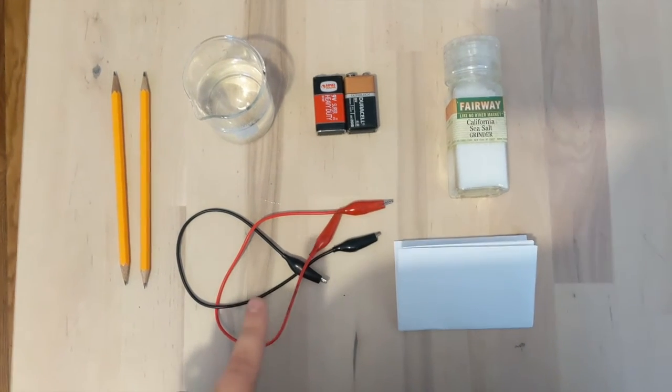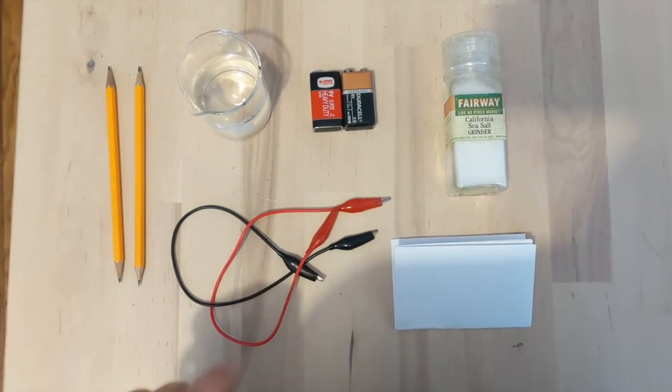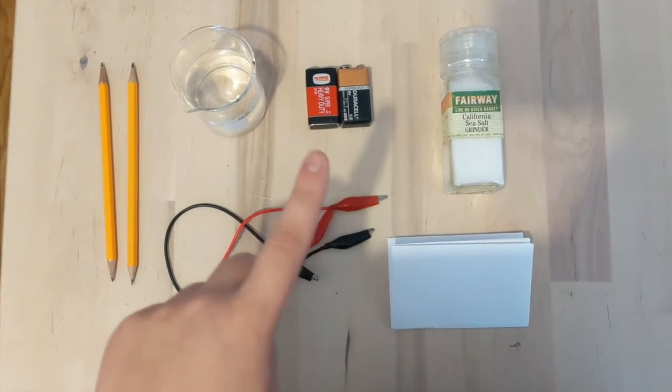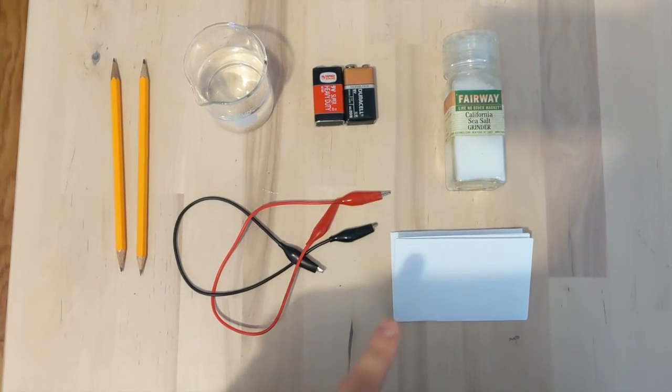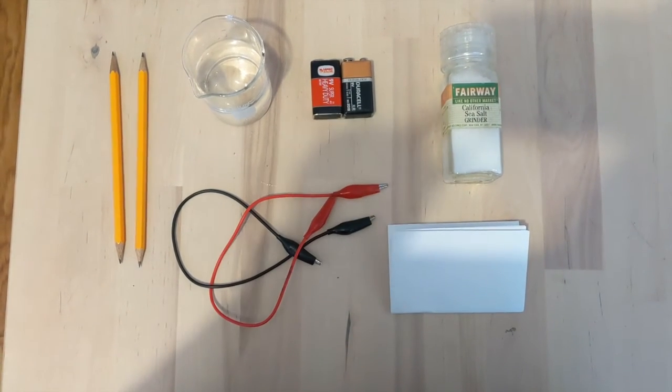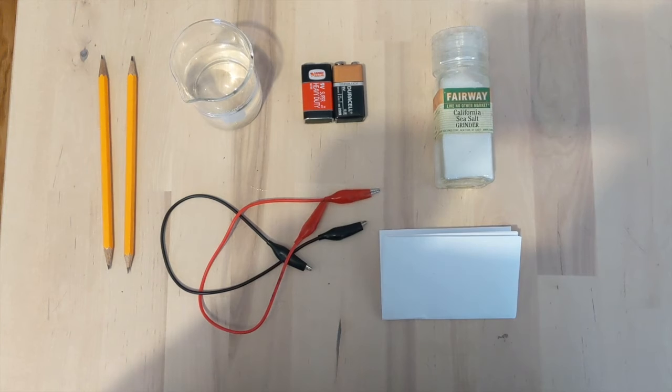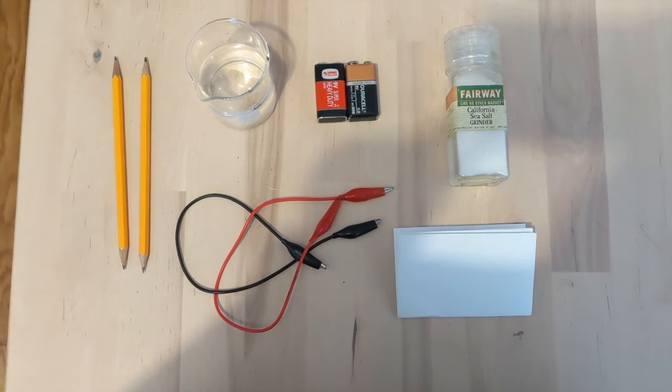I have these, of course, because I am a science teacher, but some sort of wire to connect the pencils to the battery. You also need some sort of piece of paper. This is just to hold the pencils. I've folded a piece of paper, but you can also just use an index card.